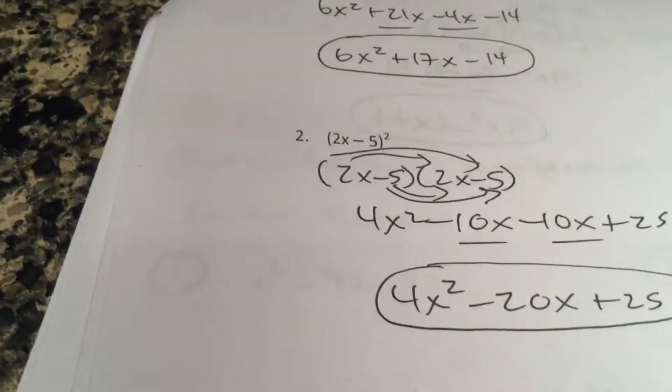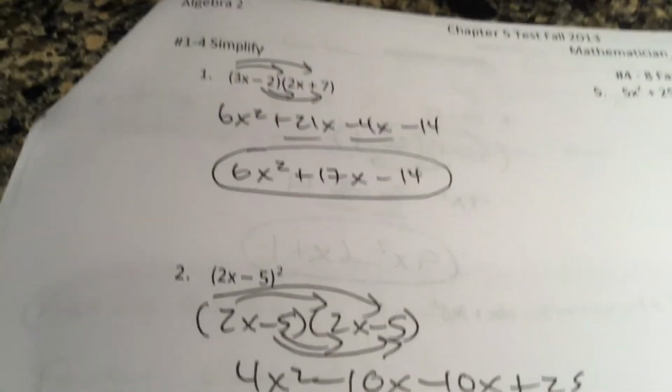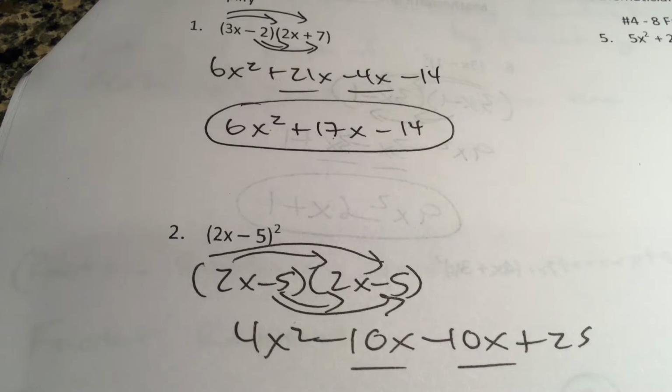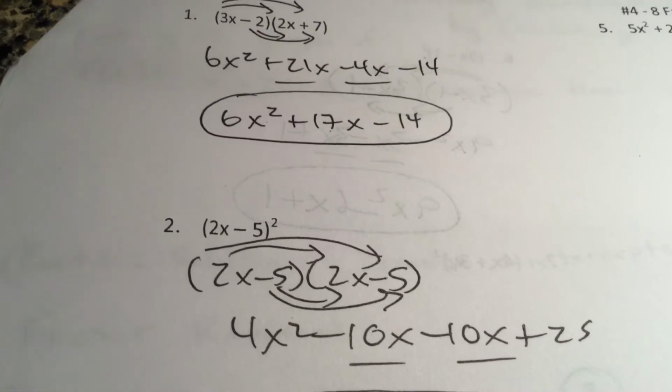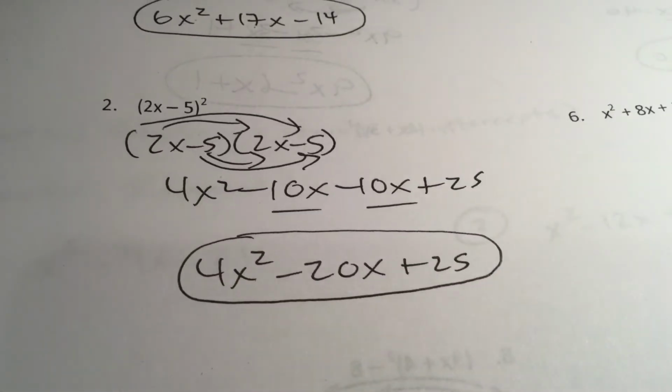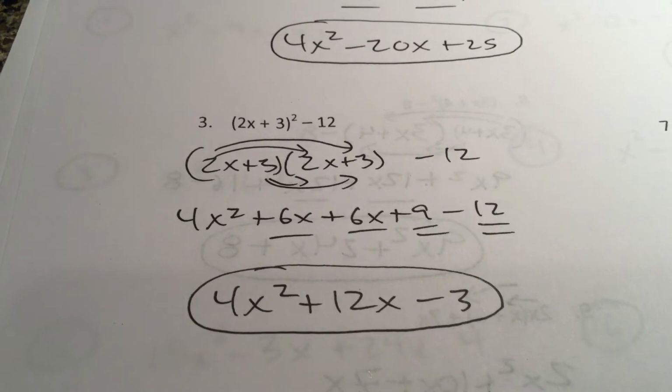Page 18, you're just going to do the first 5. First, outer, inner, last. Middle terms combined to be 17x. Again, on number 2, write it twice. 2x minus 5, 2x minus 5. 2x times 2x is 4x squared. 2x times negative 5 is negative 10x. Negative 5 times 2x is negative 10x. Negative 5 times negative 5 is positive 25. Just got that pesky minus 12 at the end.